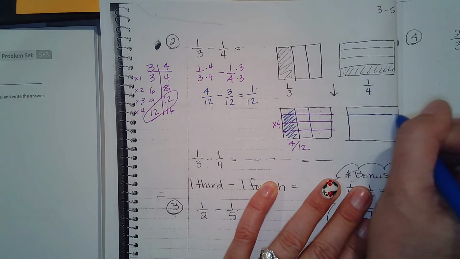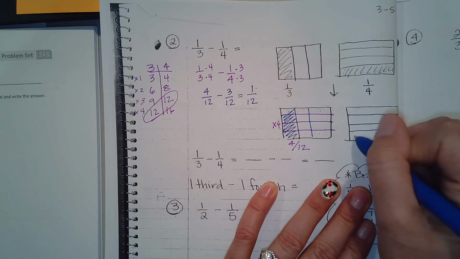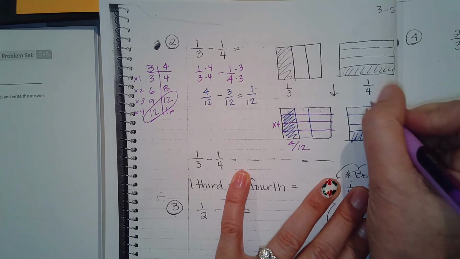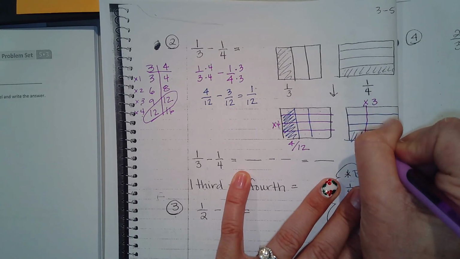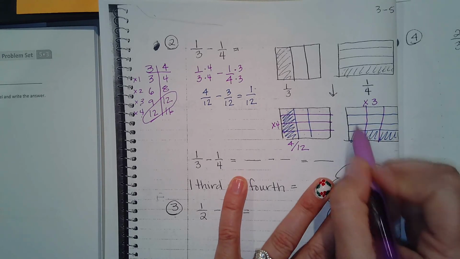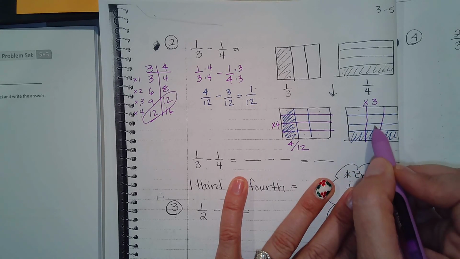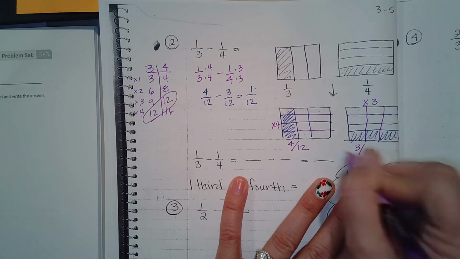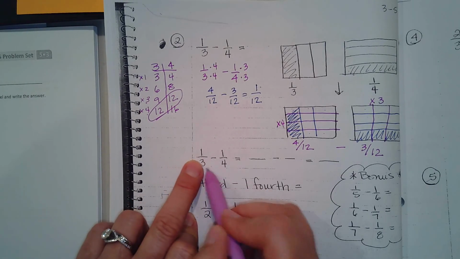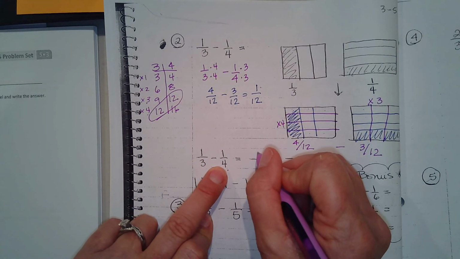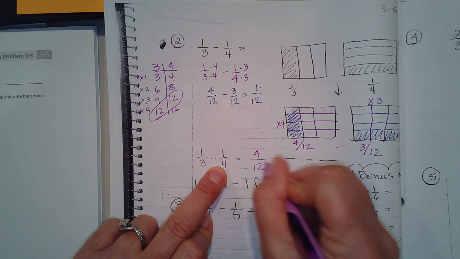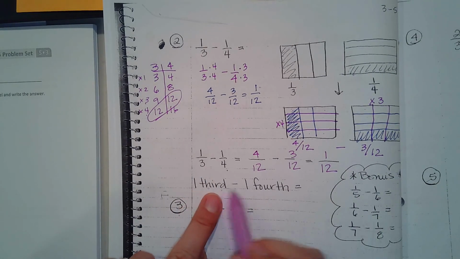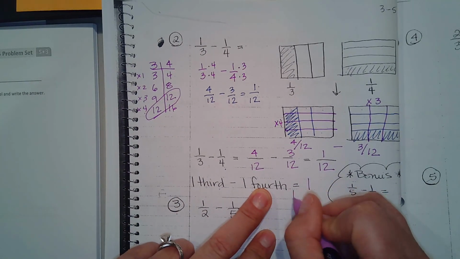Now over here is our 1/4. Now we're going to multiply it by 3. So if you notice, we have 1, 2, 3, 4, 5, 6, 7, 8, 9, 10, 11, 12, and we have 3 12ths, right? So 1/3 subtract 1/4 is equal to 4 12ths subtract 3 12ths gives us 1/12. So 1/3 subtract 1/4 is 1/12.